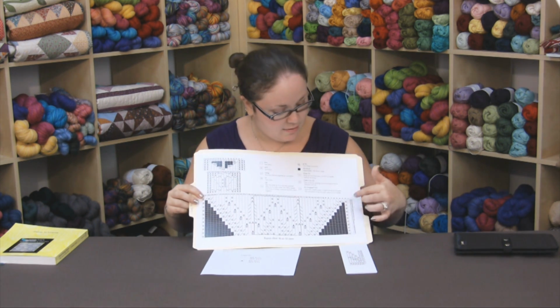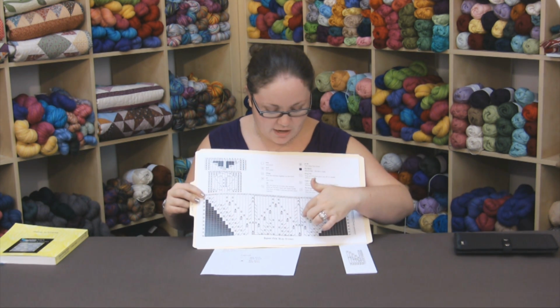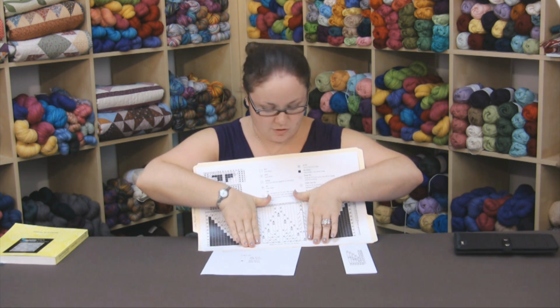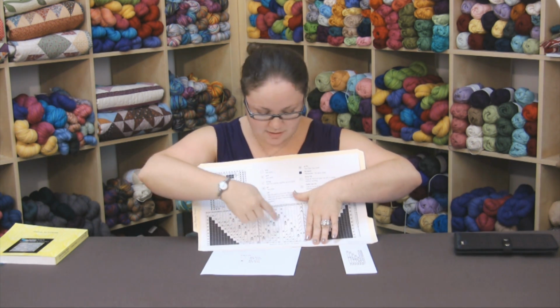So when I'm knitting, I just knit across. Okay, I get to here, and I know that everything within this box, I'm just going to go one side to the other, one side to the other, one side to the other.